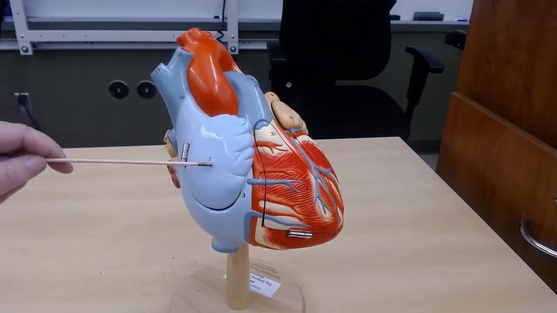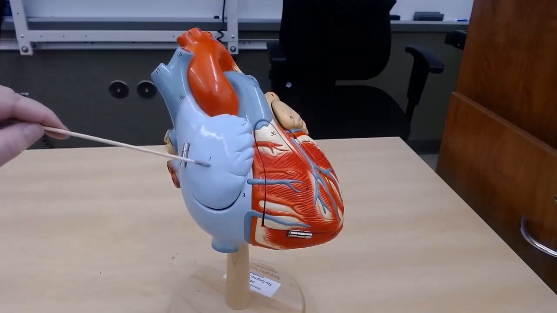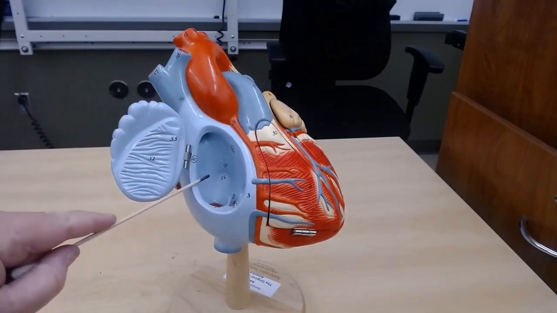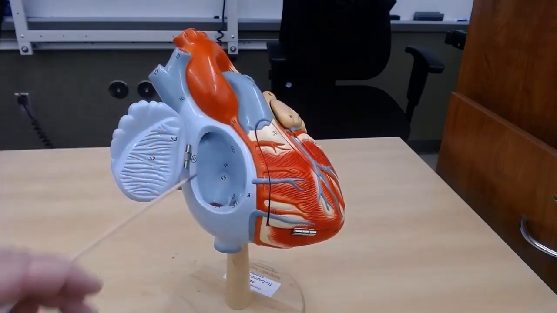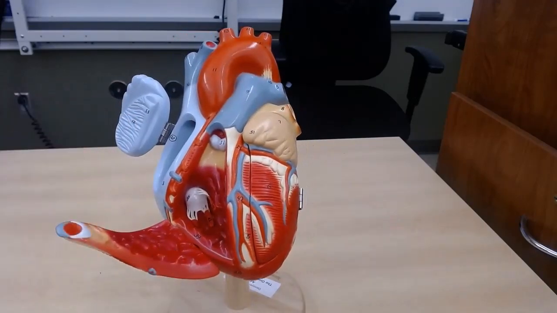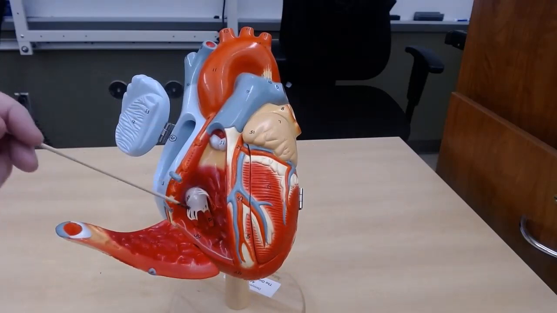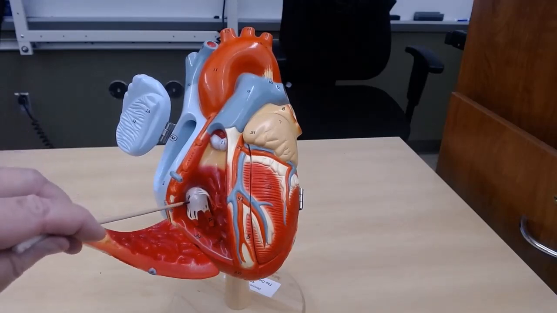All right, so I'm going to open this up. This is the right auricle here at number 2. So let's open up the right atrium. This has deoxygenated blood coming from the top portions and bottom portions of the body. From here, blood is going to pass through the tricuspid valve and enter into the right ventricle. This is the tricuspid valve.